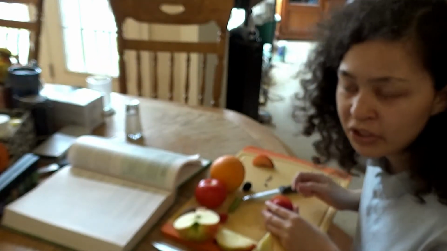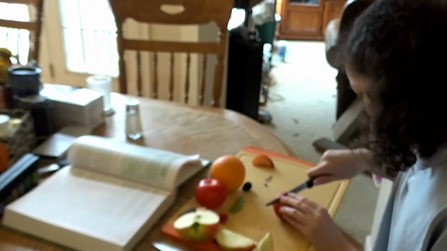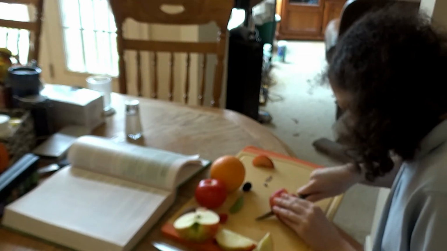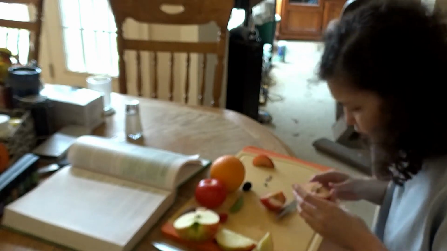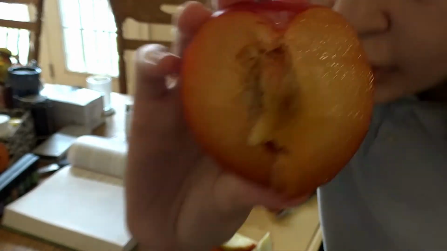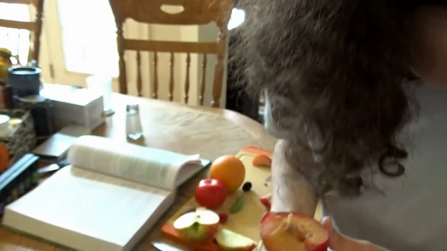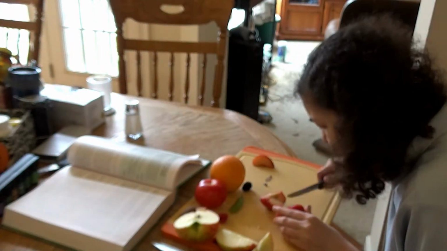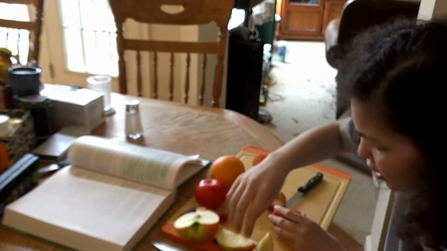I think it'd be kind of annoying if plums had multiple hard seeds in them. So let's open that up all the way. Half the plum. And I'm gonna dig that seed out so we can look at it. I might need my paring knife.